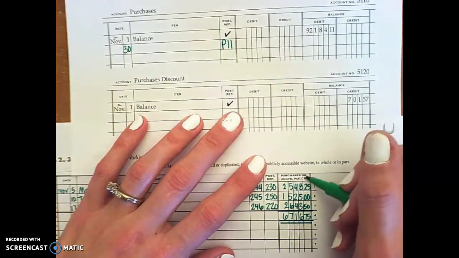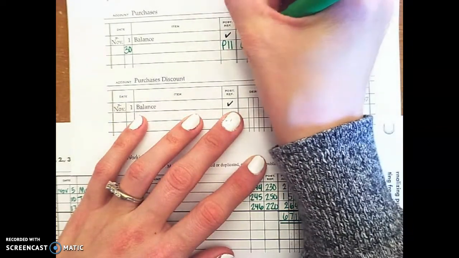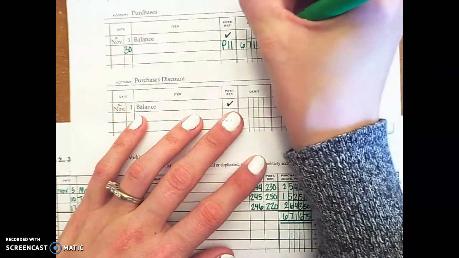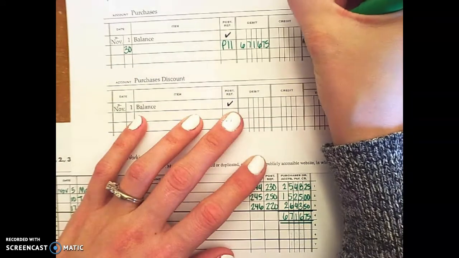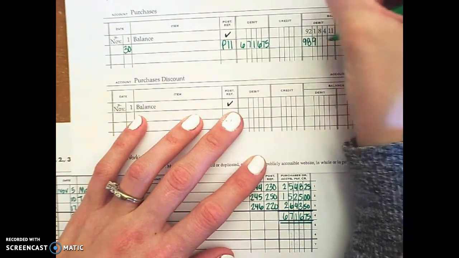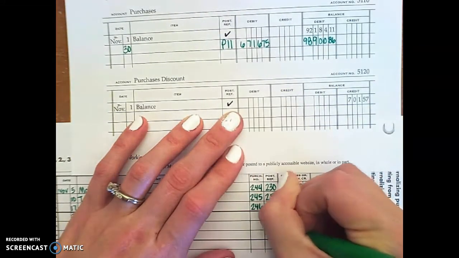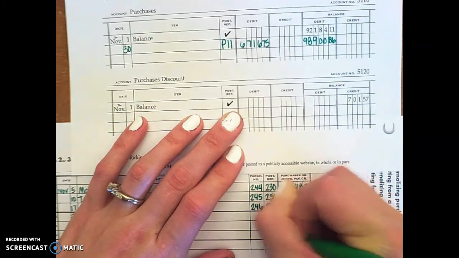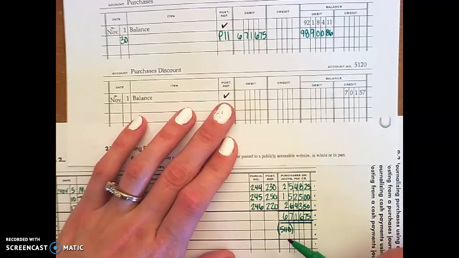And this total is going as a purchases debit. So $6,716.75. I have a debit balance, so I will add the two of those together. And my new balance is $98,900.86. And then I'm going to put in the account number for my post reference to show that I have posted this to the purchases account.